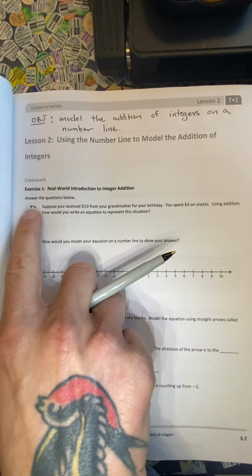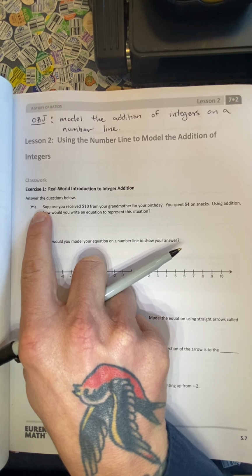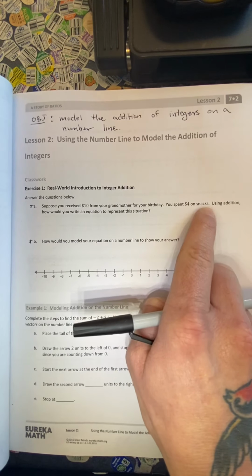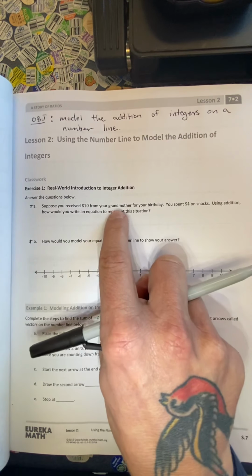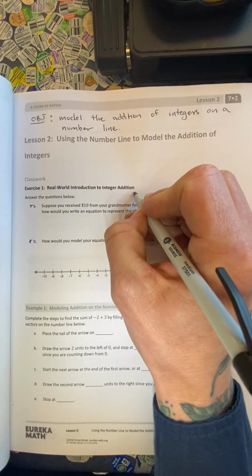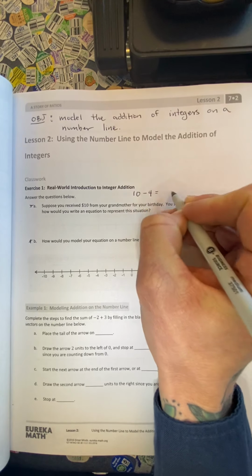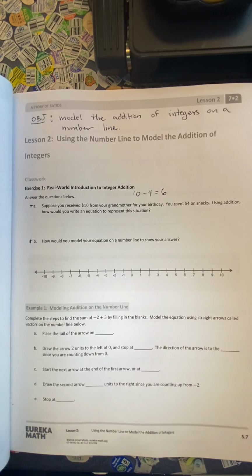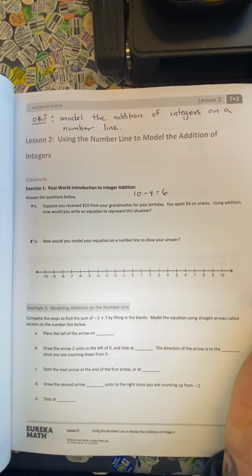So this was your do now. Suppose you received $10 from your grandmother for your birthday. You spent $4 on snacks. Using only addition, how would you write an equation to represent this situation? So I know a lot of people were thinking maybe we could do, well, $10 minus the 4 that you spent, you will have $6 left over. But this asks us to use addition. So how could we do that?